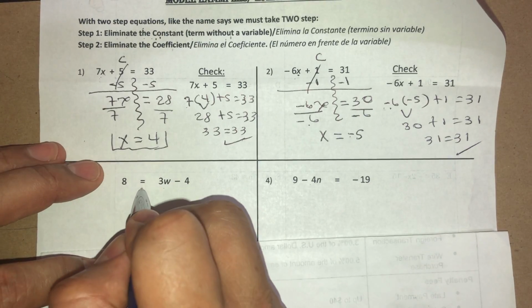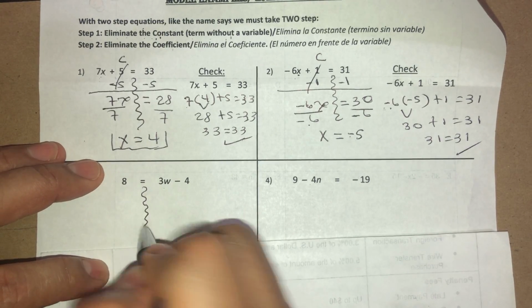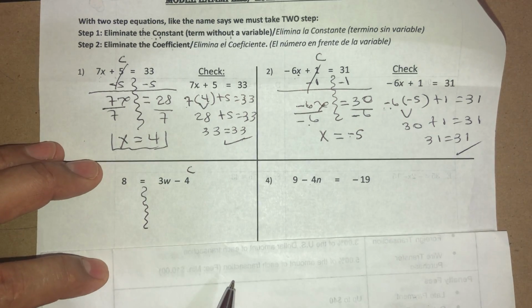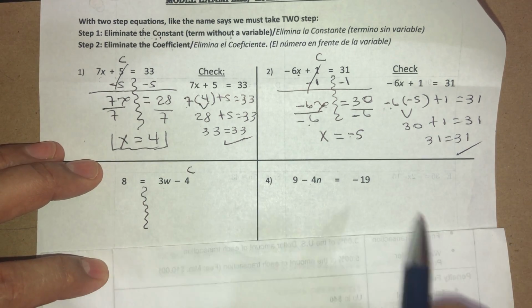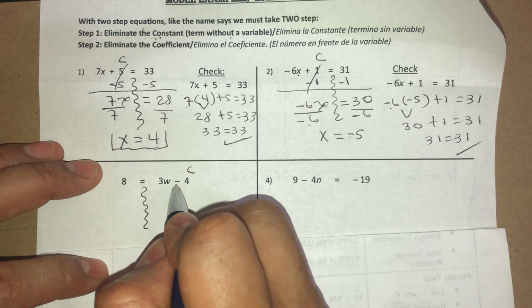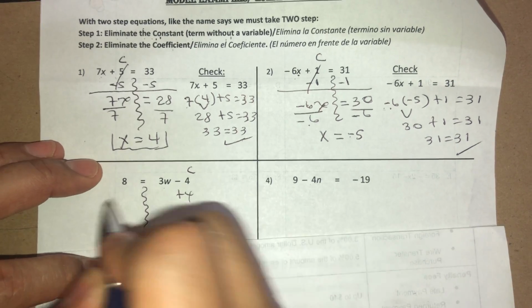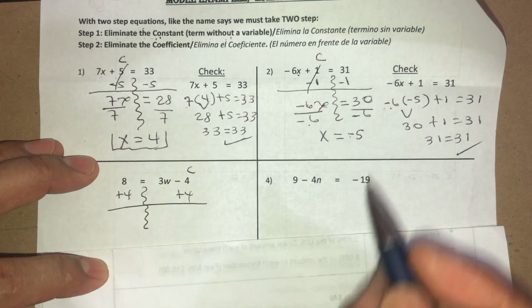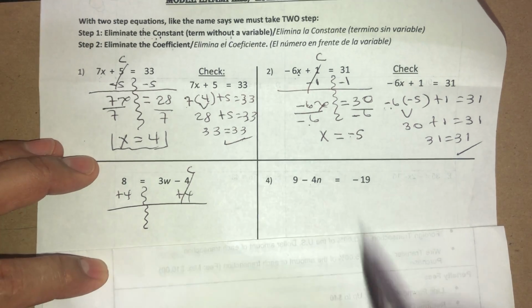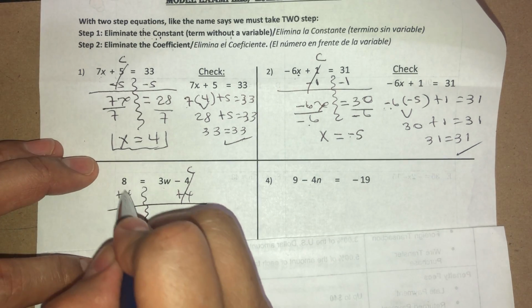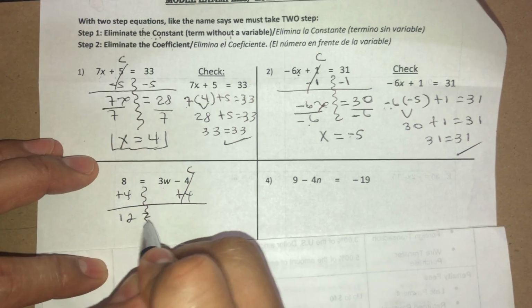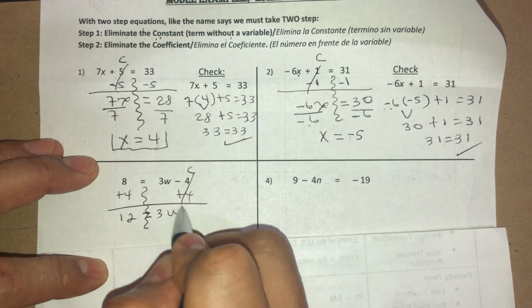So what I'm going to do is my bottom line. Now this is my constant, okay, because it doesn't have a variable. So that's the one that has to be eliminated first. Now because that's minus, I'm going to do plus. So plus 4, right? And that goes away. 8 plus 4 is 12 equals 3w.